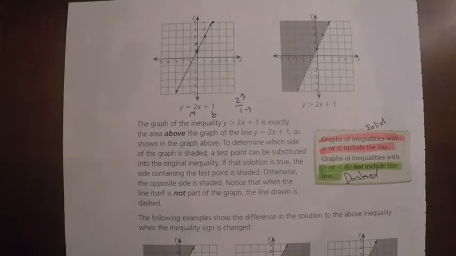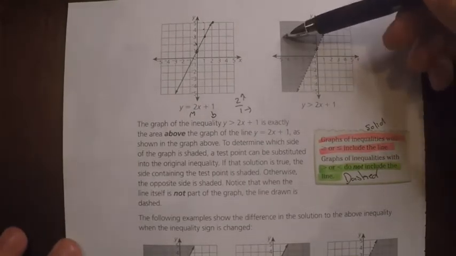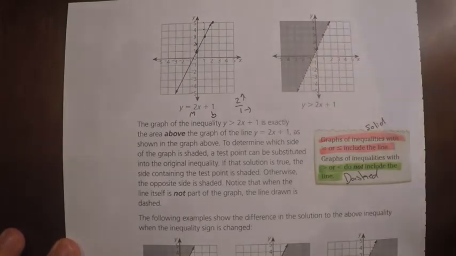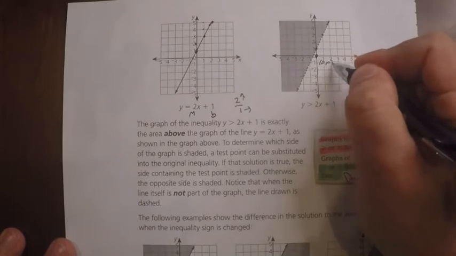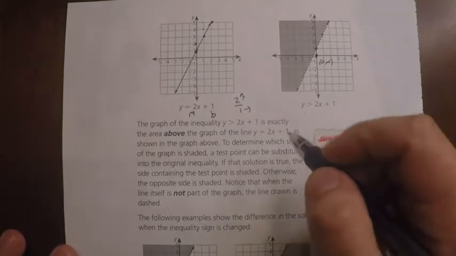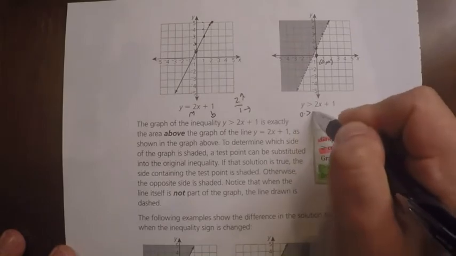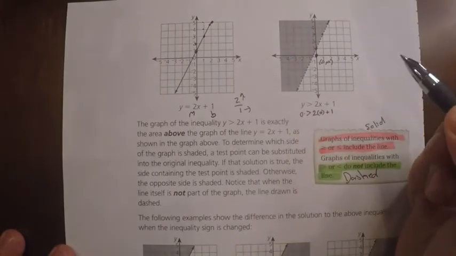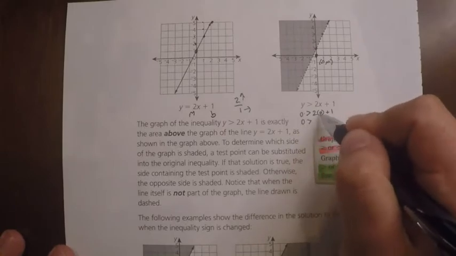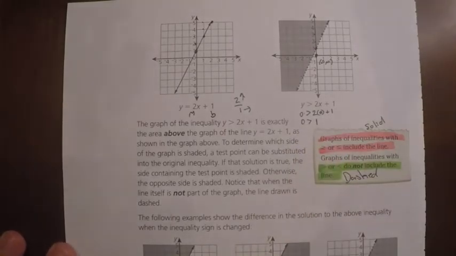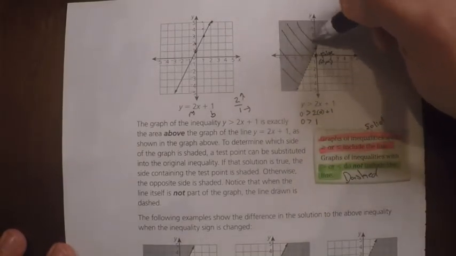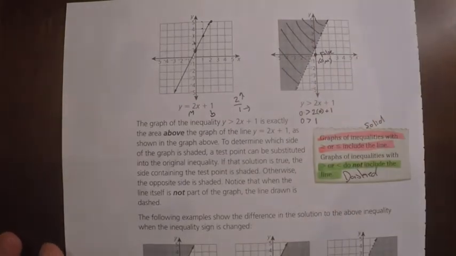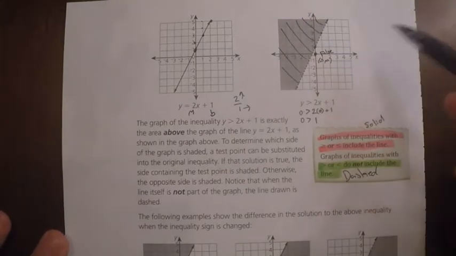Now in class, how we determined to shade above this line was we took our test point here, which was 0, 0. We always tested the origin, and we plugged the point 0, 0 into our inequality to see if it was true. So, is 0 greater than 2 times 0 plus 1? Is 0 greater than 1? We would say false, and we would shade above, or we wrote no. And that is how we determined that it was greater than.